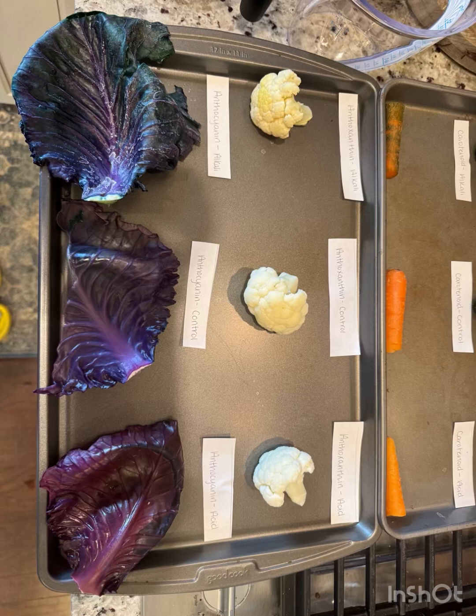And then the red cabbage I personally think was the most interesting. As you can see, the control group held its color well. It stayed that deep, dark red, not red, but purple. And then the acid did kind of turn a reddish purple color. And then the alkali, obviously, as you can see, turned green, which I thought was really interesting to see.